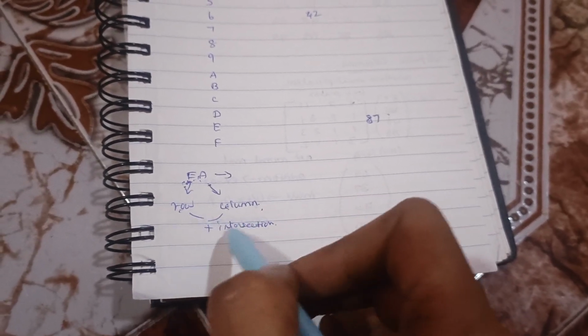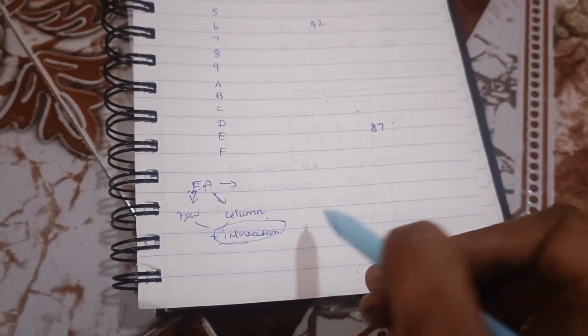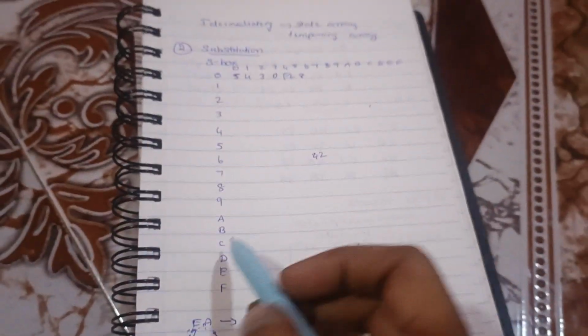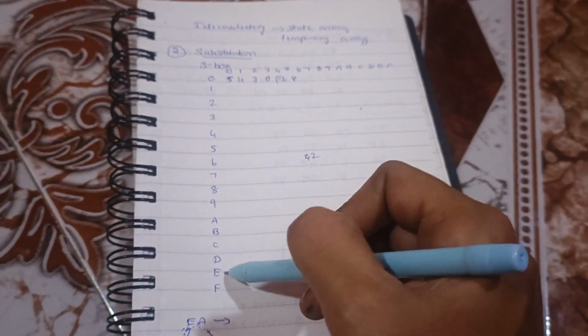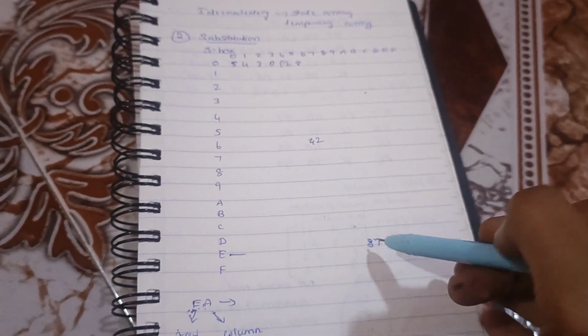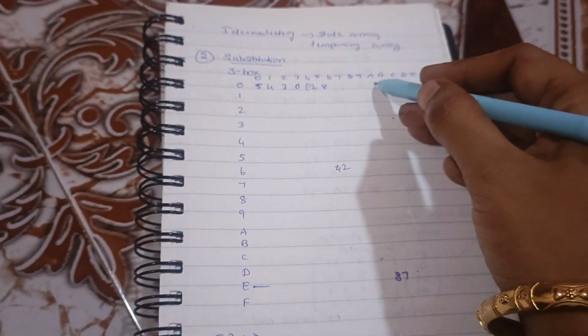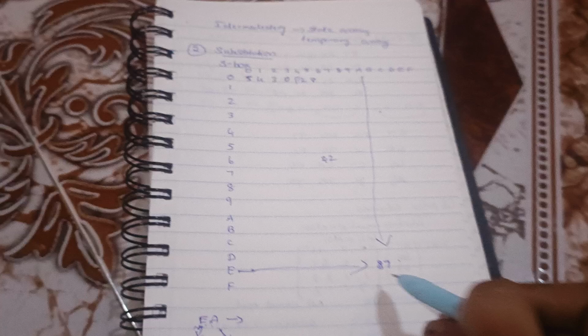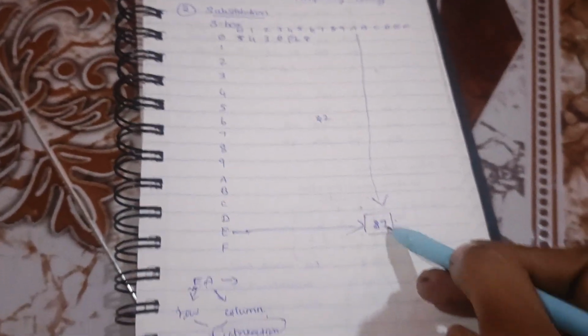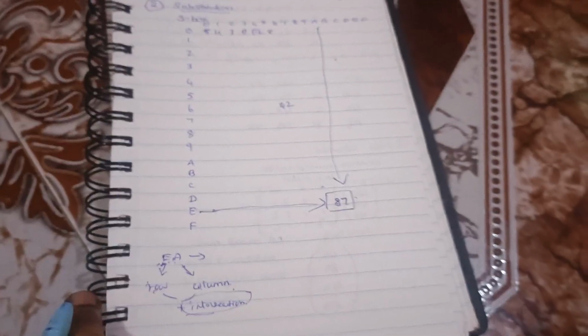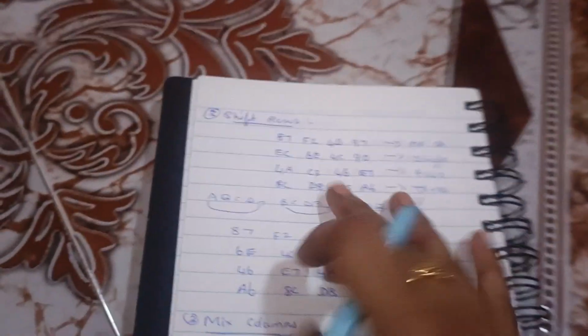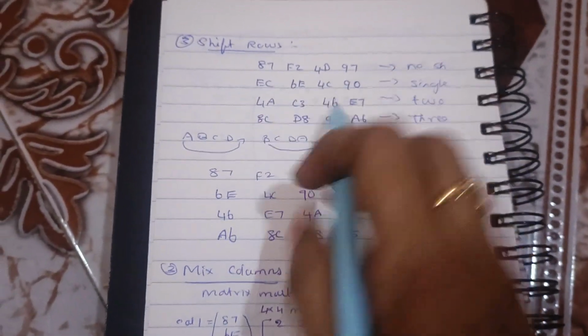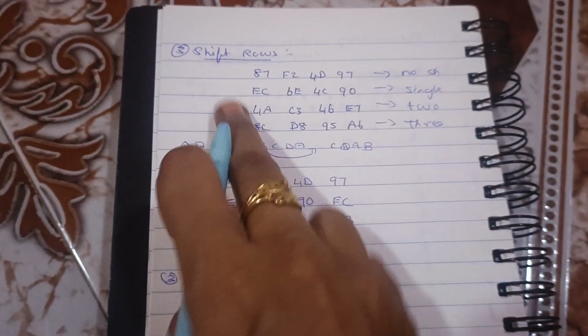Okay, so the row and column where it is getting intersected, that value will be taken as the S box, the substitution value. First is E, right? So E we have to find row wise, this is coming in the row. Next, column wise A. If you find E and A column wise, you are getting the answer 87 as the intersected value. So in the place of EA, 87 will be represented. So the answer will be like this. So 87, for every row representation if you take, you will get this as the answer.